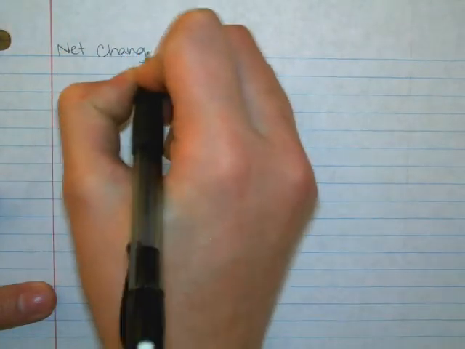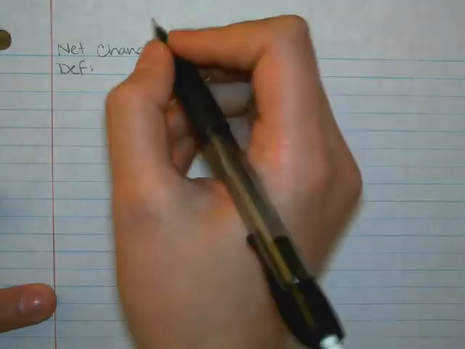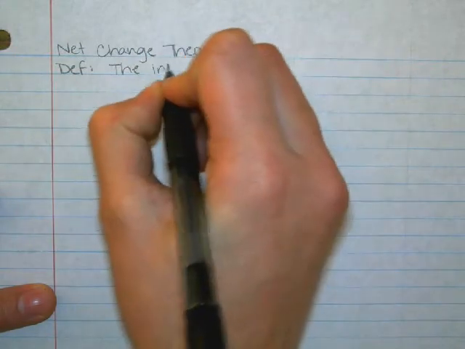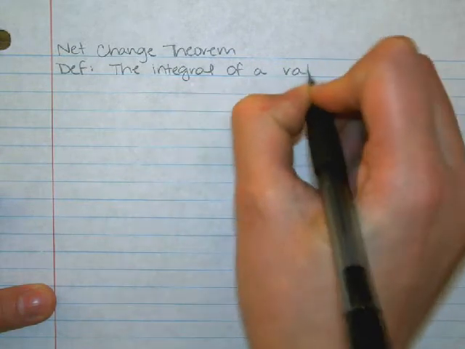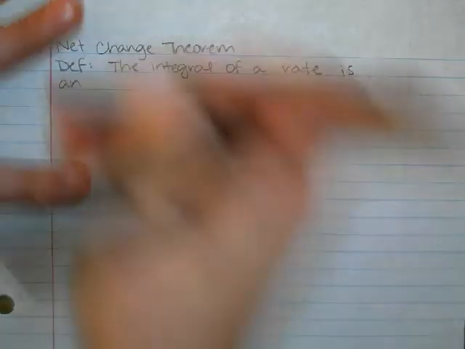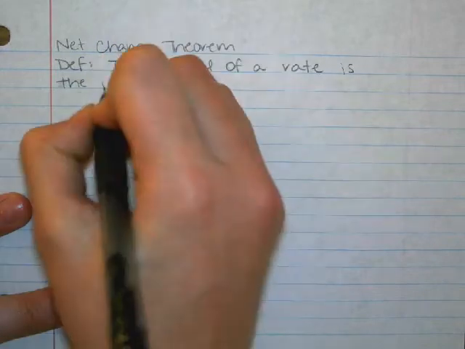Alright, this video is going to be on the Net Change Theorem. And the Net Change Theorem says that the integral of a rate is the net change. So the integral of a rate is the net change.